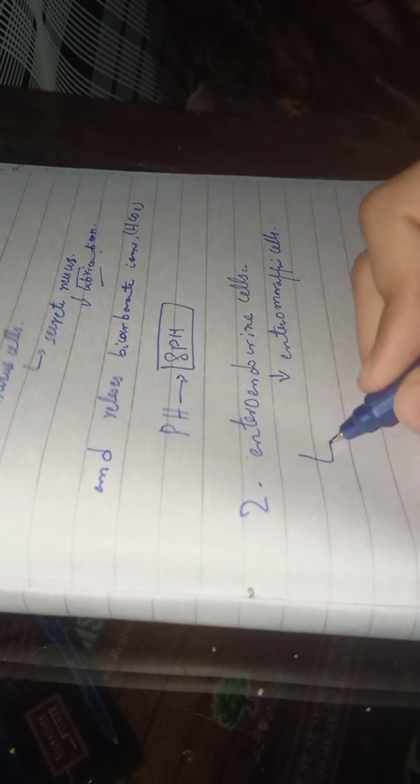Basically, these are also known as enteroendocrine cells that release a hormone called histamine. It releases histamine into the blood. Basically, histamine will work in the GI motility.